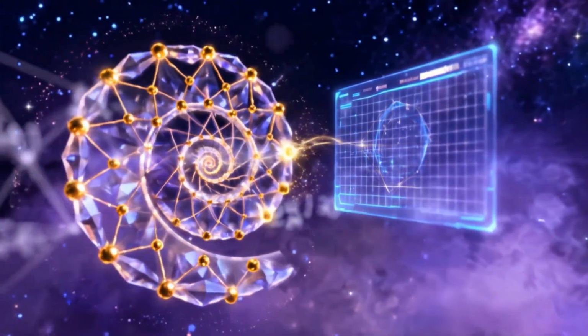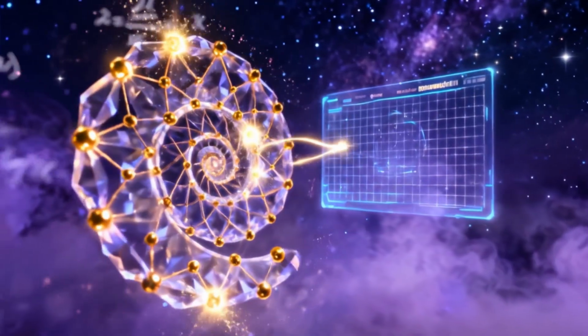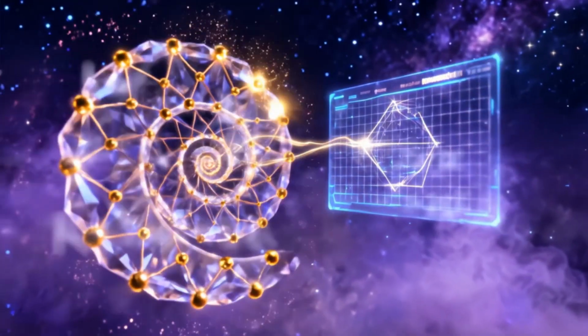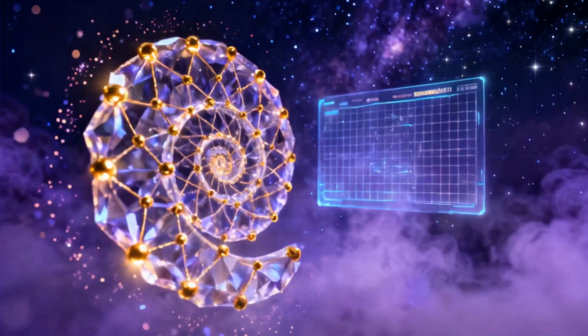In 2,000 terms of the Fibonacci sequence, only 16 of them share a specific property. The sum of their digits equals their position in the sequence. This is the synchronous Fibonacci phenomenon, SFP.